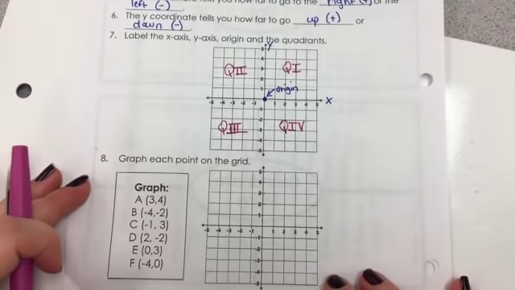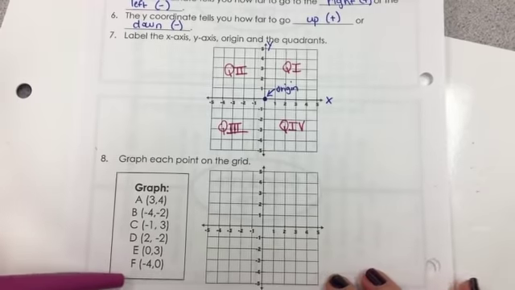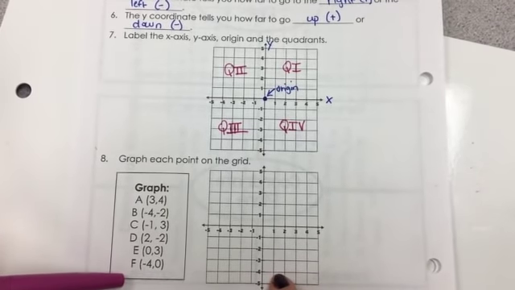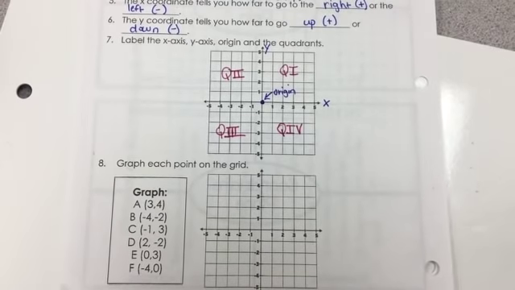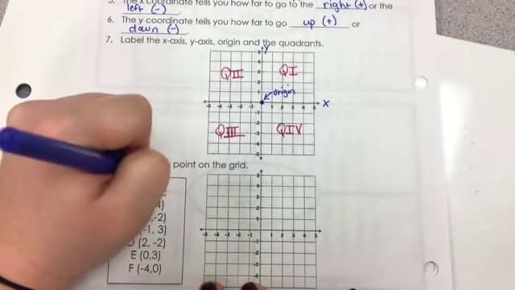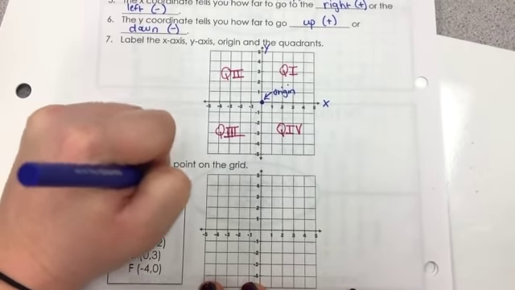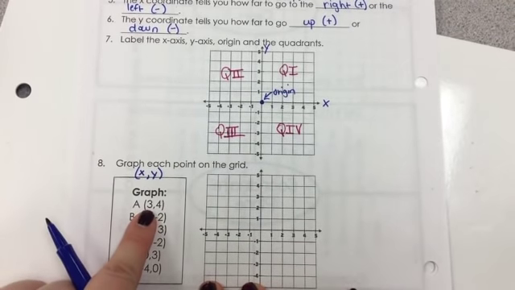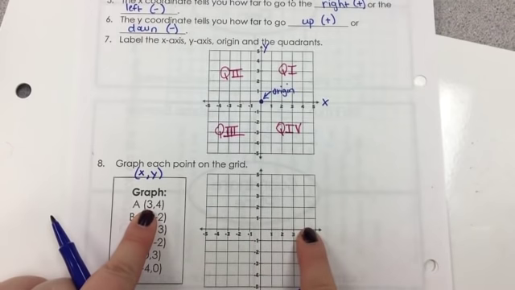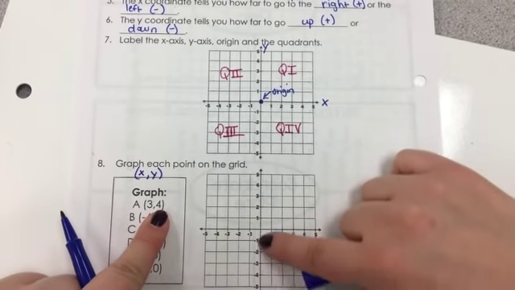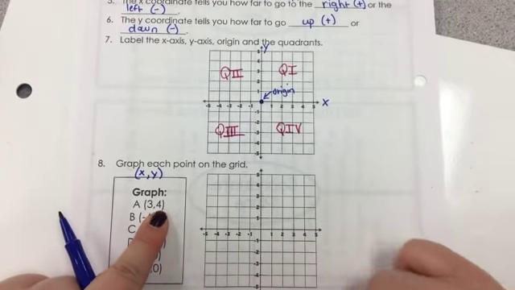So what we're going to do is practice graphing each one of these points on this next coordinate grid. Again, we want to remember that our ordered pairs all come in the format of x, y. So the first number is always going to represent the number along our x-axis, and the second number is going to represent the number along our y-axis.